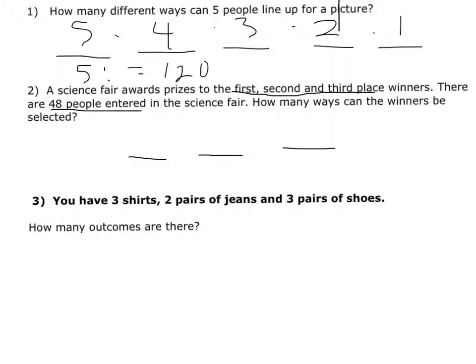Okay, since there are 48 people to start with, there are 48 people who could possibly get first. Okay. Once one of those is taken away, for second place, you then have 47 options. And after first and second are taken away, that's 2 less, so you have 46 options for third place.